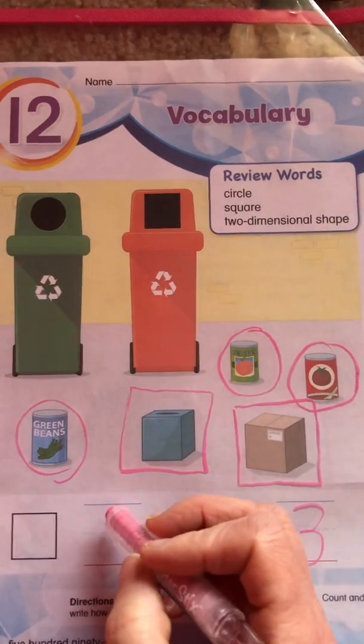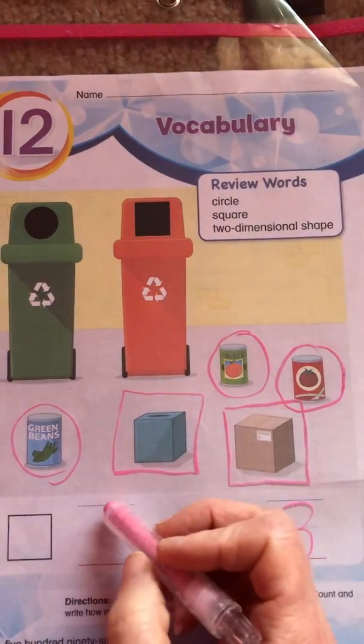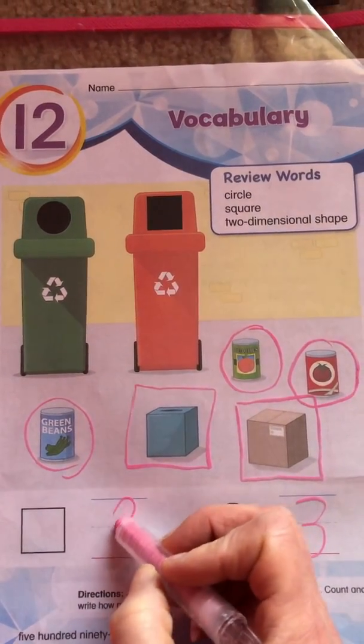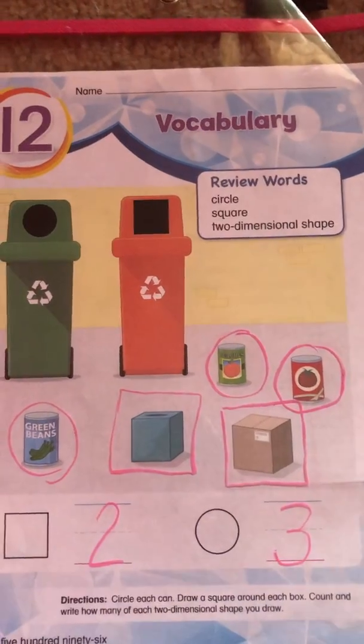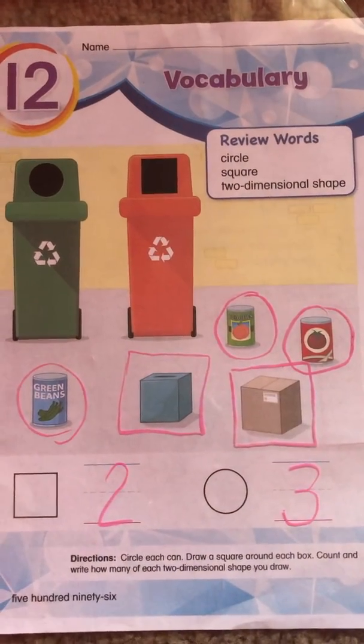Drawing squares is a little bit difficult. Just do the best you can. Write your answer to tell me how many squares.